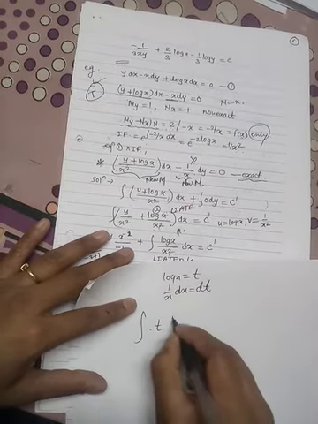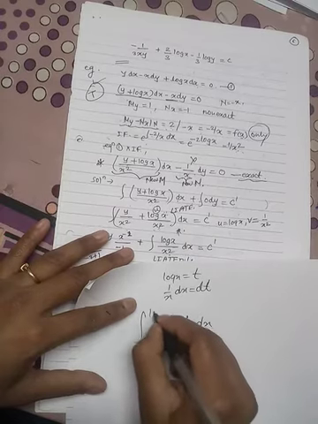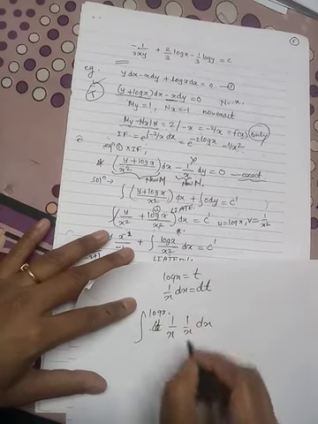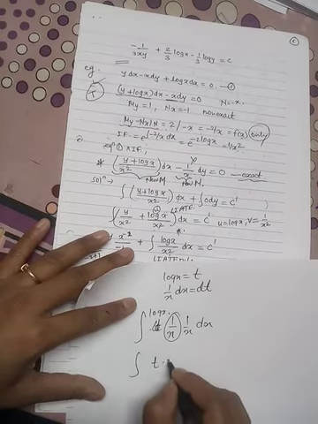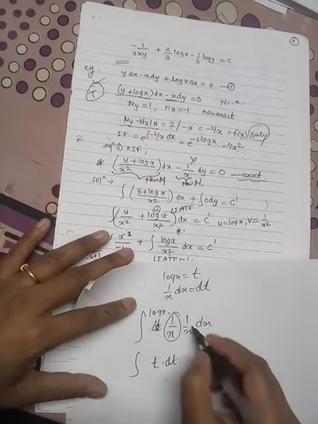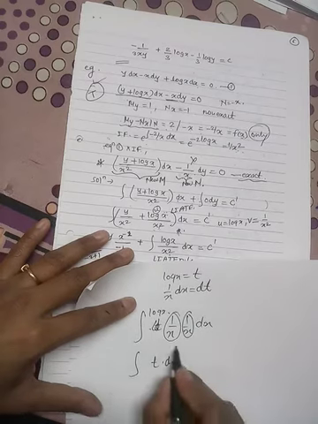So split this as log x into 1 by x, 1 by x. For log x it is t, and 1 by x dx is dt. So what is the value of the other 1 by x? Because the whole integration we have to convert into t.